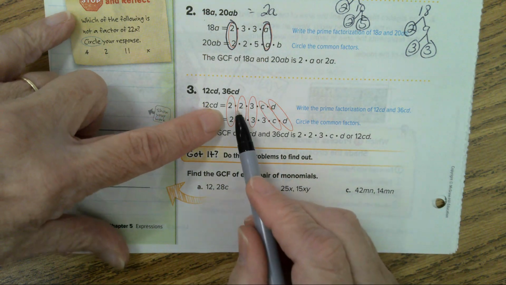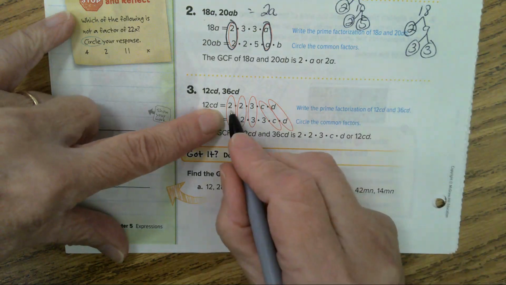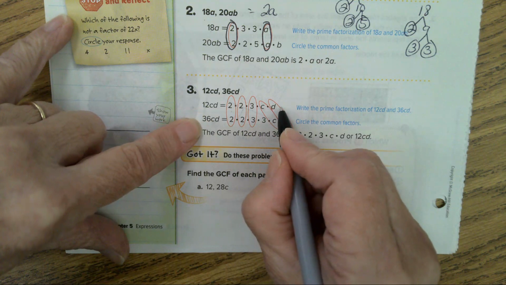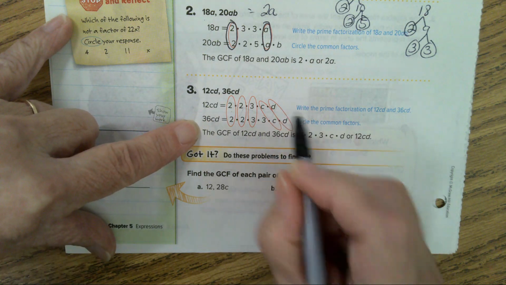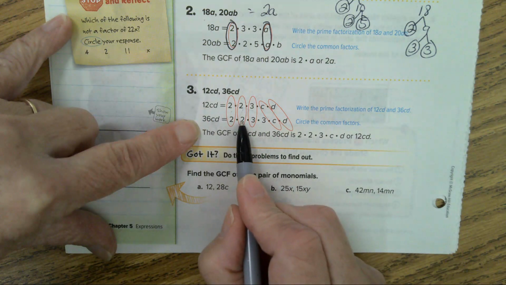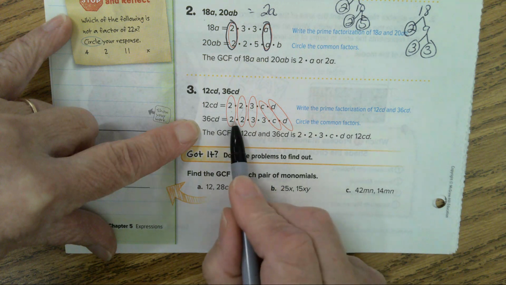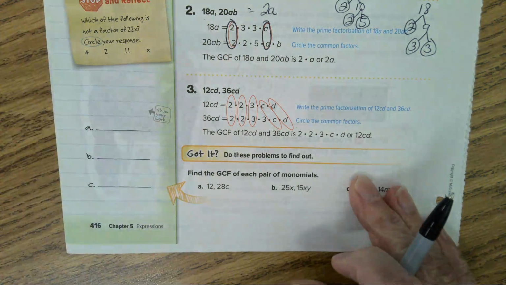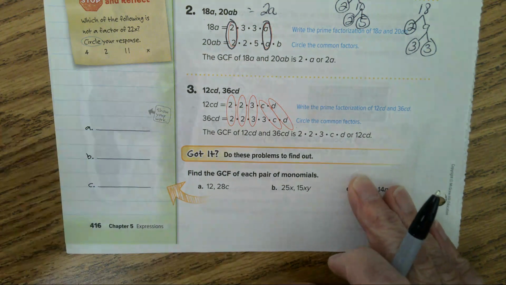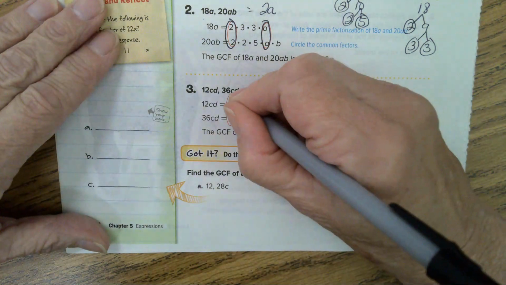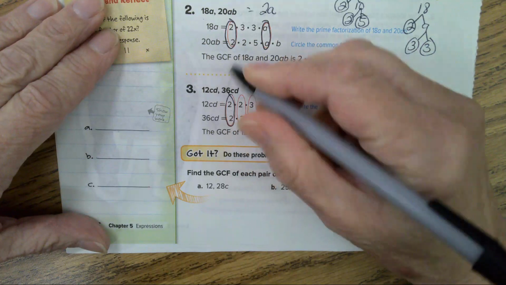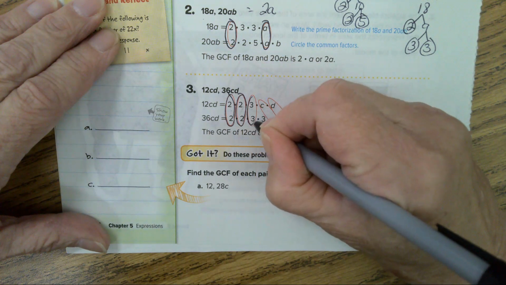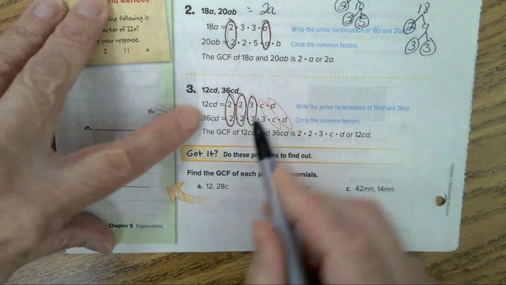Well, 12 equals 2 times 2 times 3 times C times D. 36 equals 2 times 2 times 3 times 3. 4 times 9 is 36. Times C times D. Now we circle everything that they have alike. They both have a 2. They both have another 2. They both have a 3, which is 12.